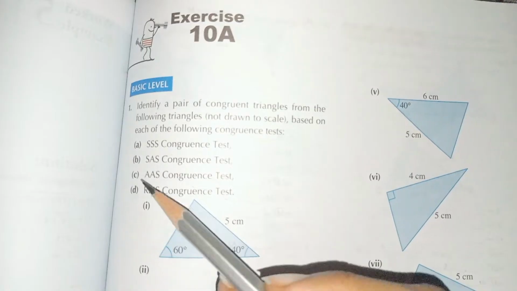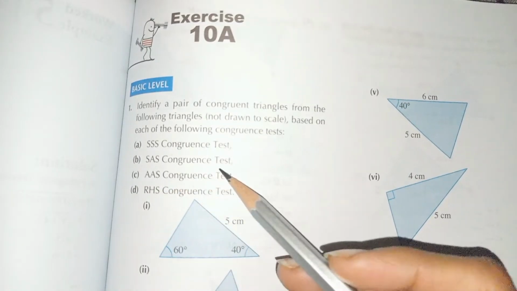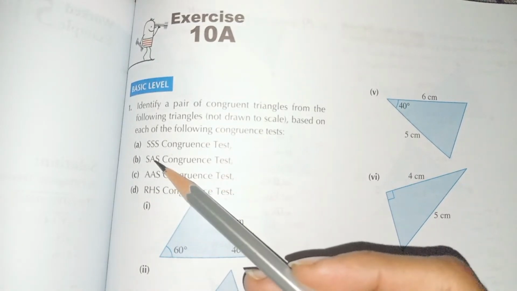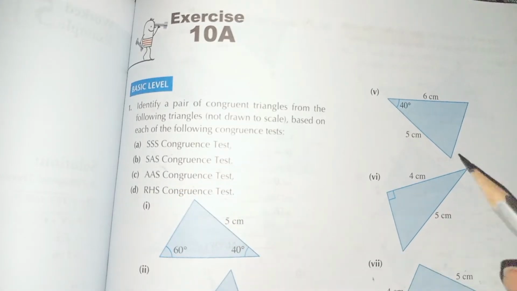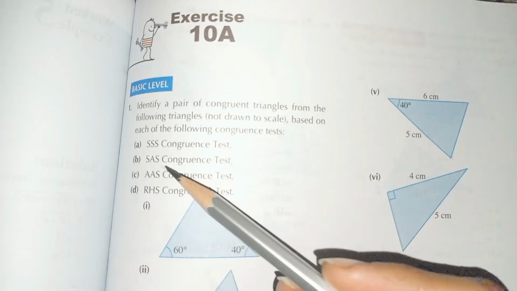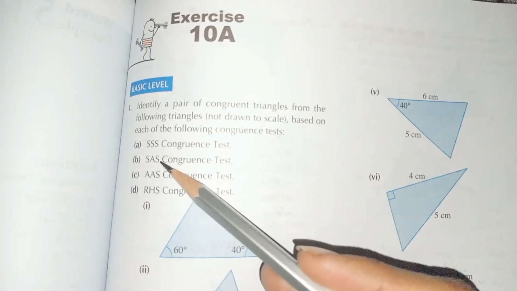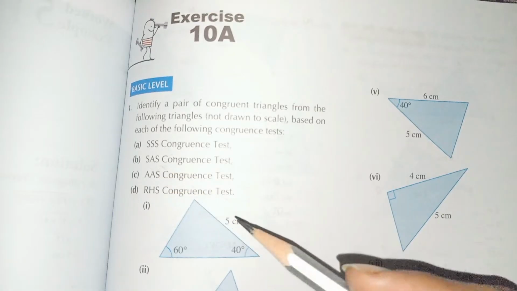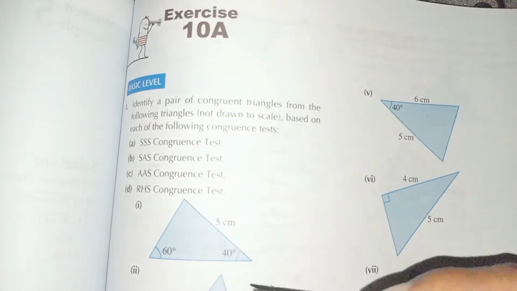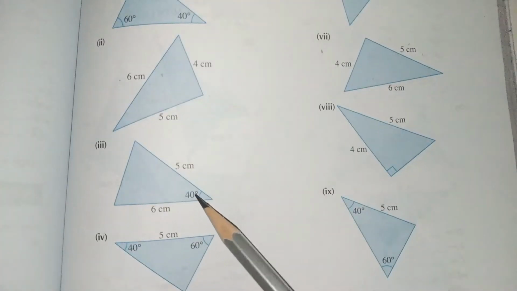Now students, part B, the side angle side congruency test. In this congruency test, we have to find the triangles in which this test is satisfied. A means angle and S means sides. Now we find the triangles.